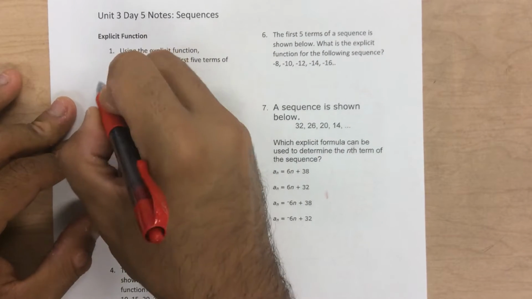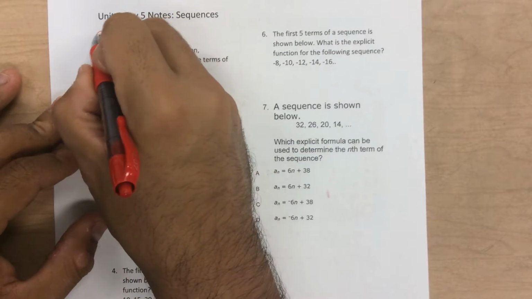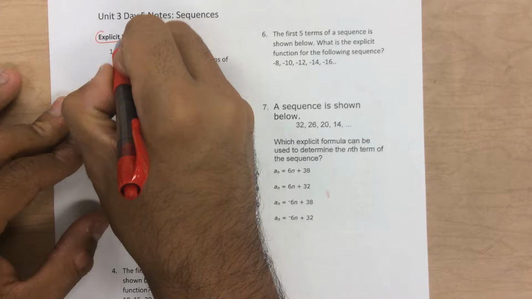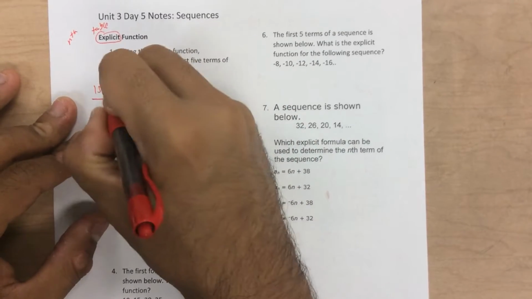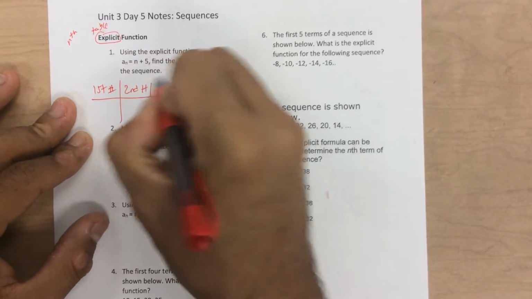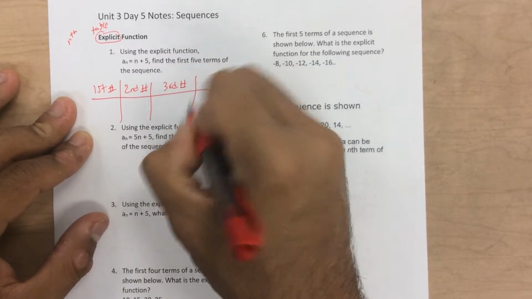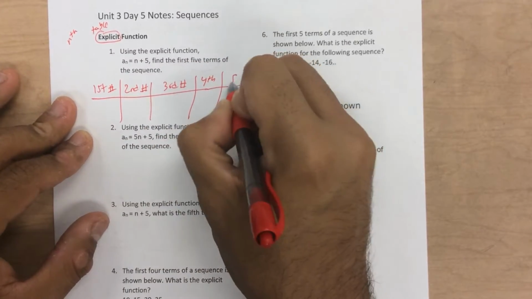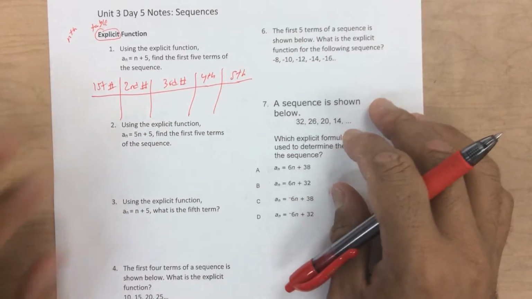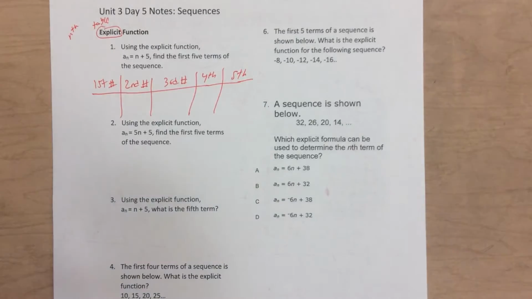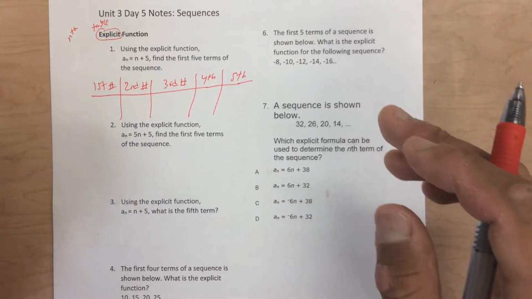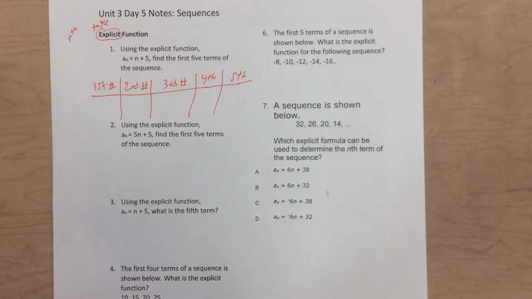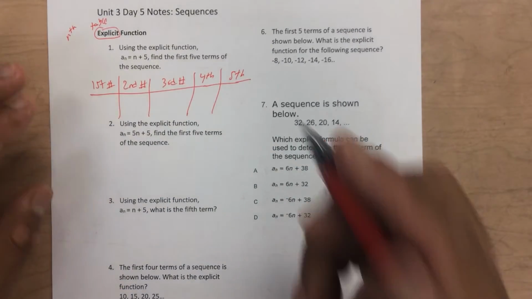So to explain is, whenever I see the word explicit or see anything that says the nth term, I think about table, okay? So I need to make myself a table. So I need a table for the first number, second number, third number, fourth number, fifth number, okay? So the difference between the ones we just did and these is that instead of them giving us the first number and we're using that first number to find the next number and use that number to find the next number, here they didn't give us the first number at all.